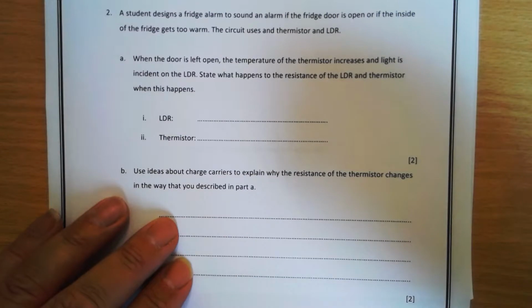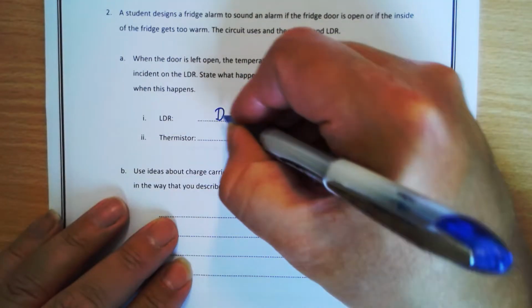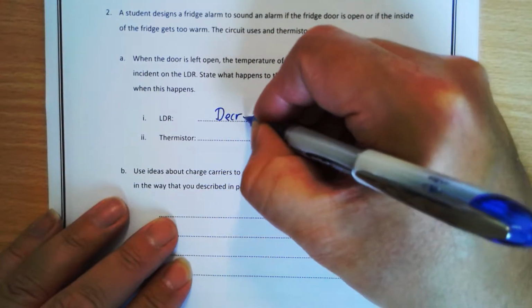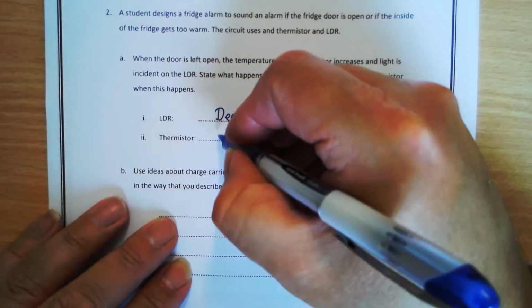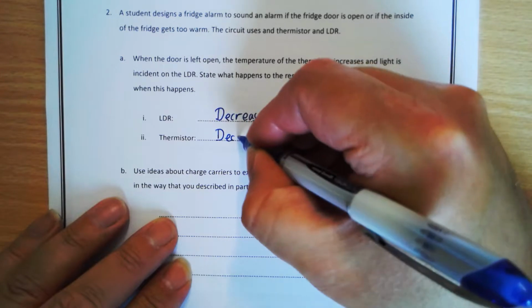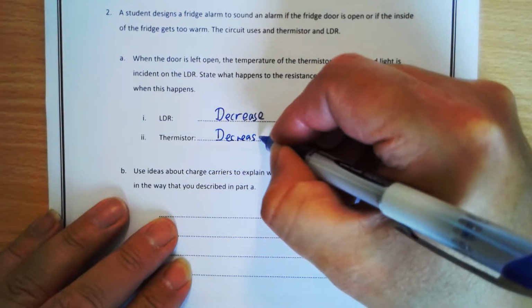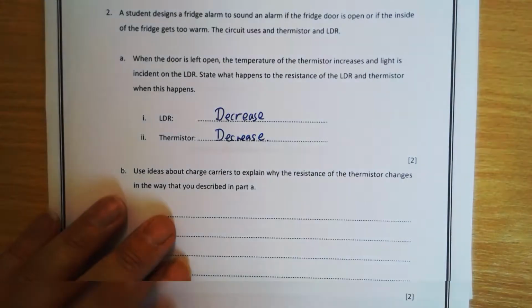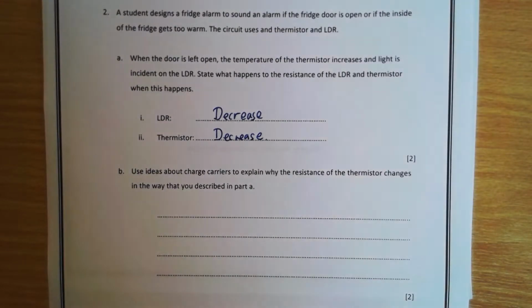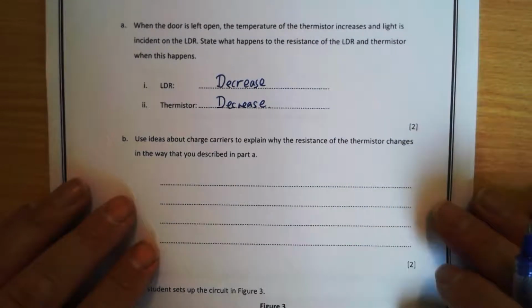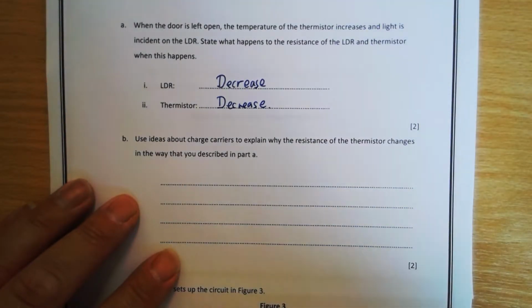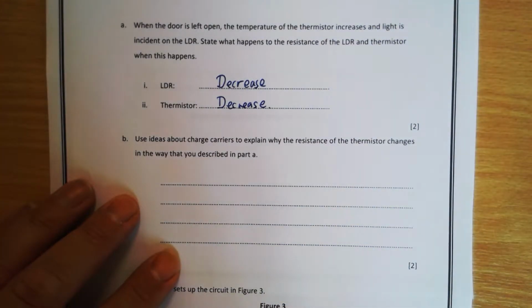So the resistance of the LDR would decrease, okay, because when you shine light on a light dependent resistor, its resistance decreases, and as the thermistor gets warm, its resistance would also decrease. Remember, it does the opposite to a wire. It says use ideas about charge carriers to explain why the resistance of the thermistor changes in the way described in part A. So the idea is meant to be that using charge carriers, so we're talking about free electrons here. So really we want to be very careful about not coming up with anything too woolly.